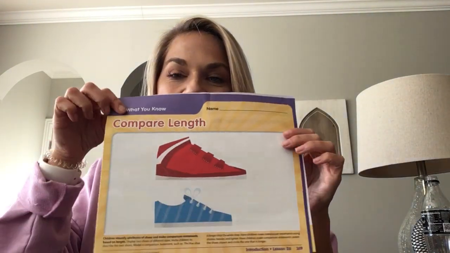Hello, boys and girls. We're getting ready for some math, okay? So it is now time for math. We're going to become mathematicians. So what we're going to be working on today is our worksheets.